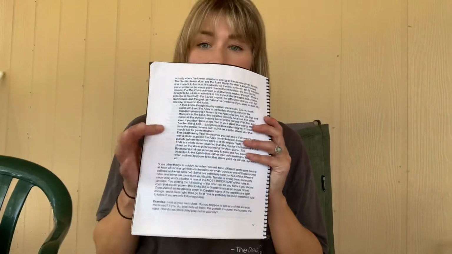Oh yeah, and in the Star Cards book, if you're interested, we do talk about this under the aspect pattern part. So yeah, it is talked about.